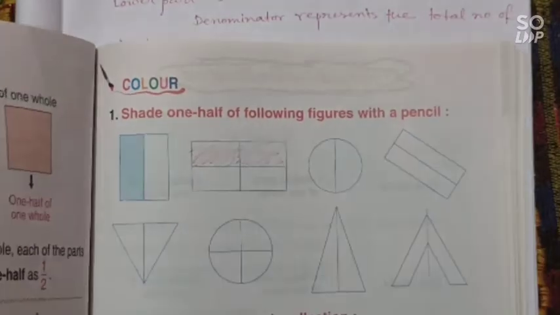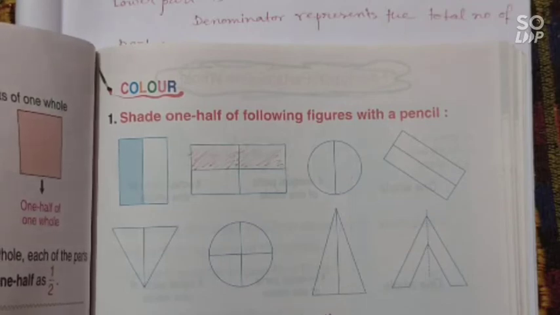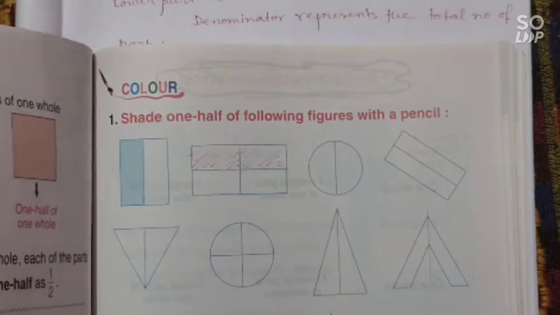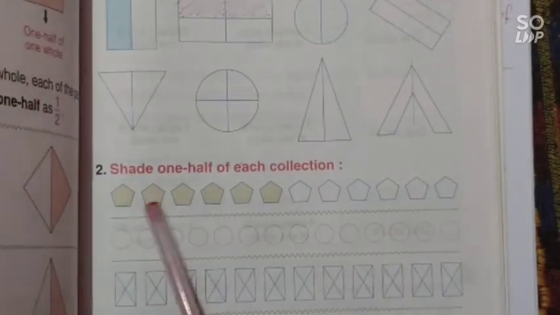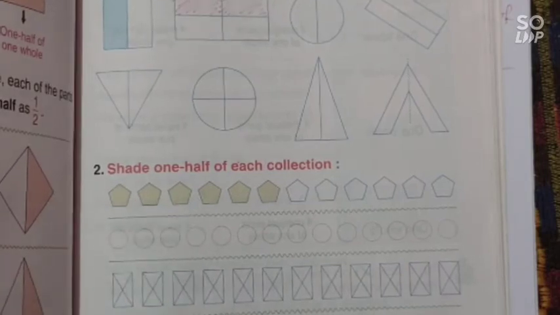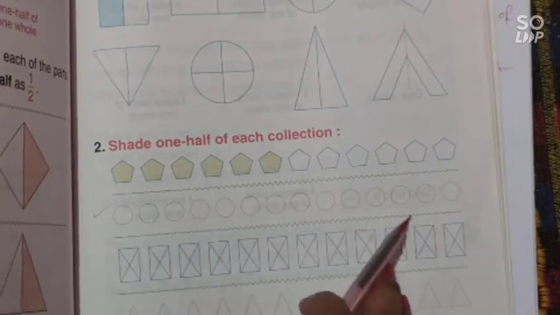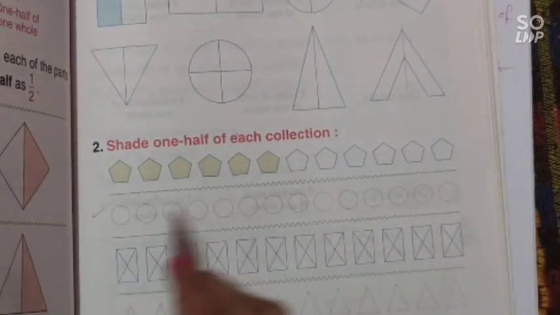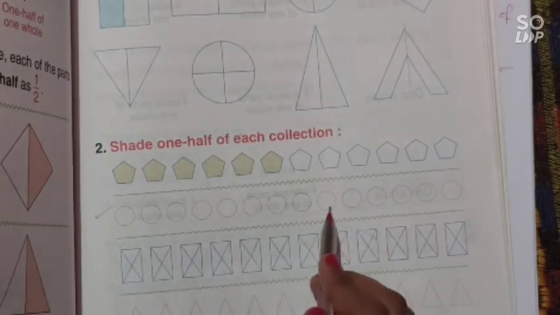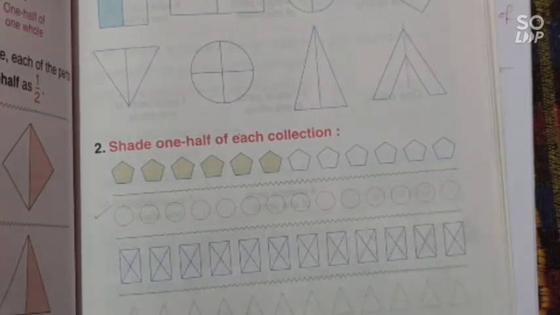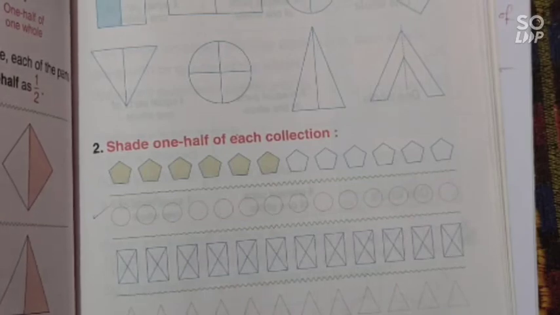Okay, so total however many parts there are, we will divide that by 2, and however many we get, we will shade that many parts if asked to shade 1/2. Okay, next question number 2, shade 1/2 of each collection. So in this case, first of all you have to find out totally how many collections are given. 1 2 3 4 5 6 7 8 9 10 11 12 13 14. 14 circles are there and you have to shade 1/2.